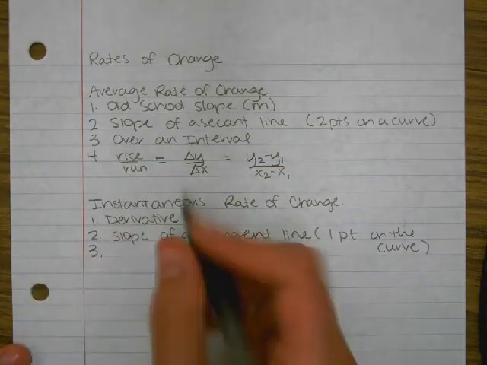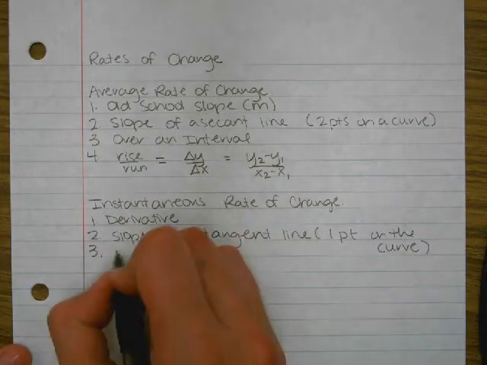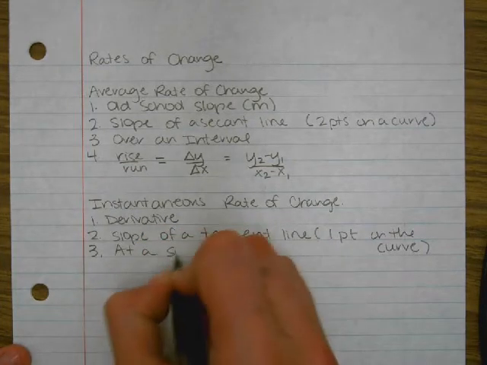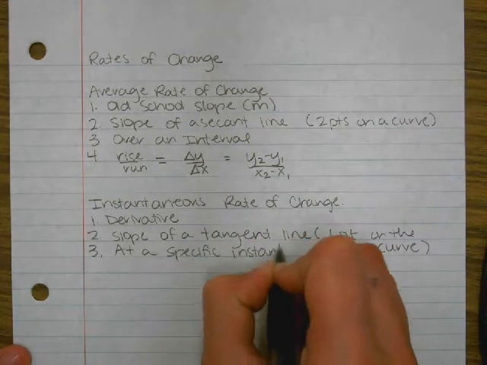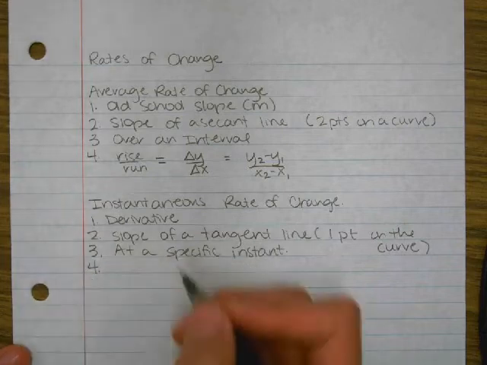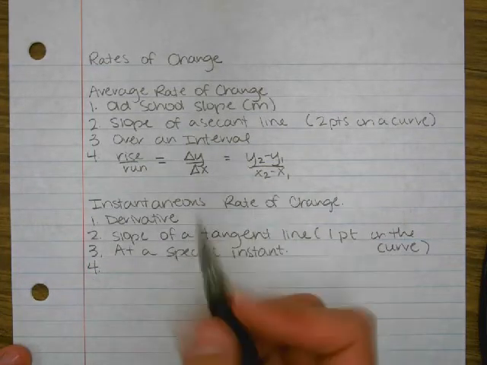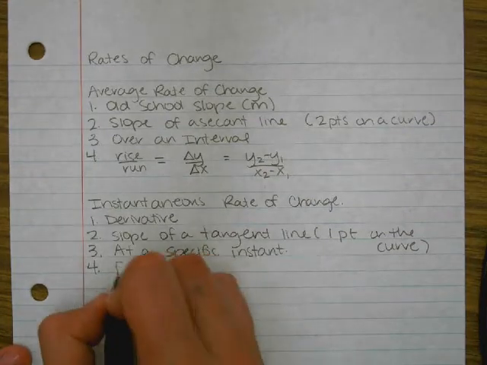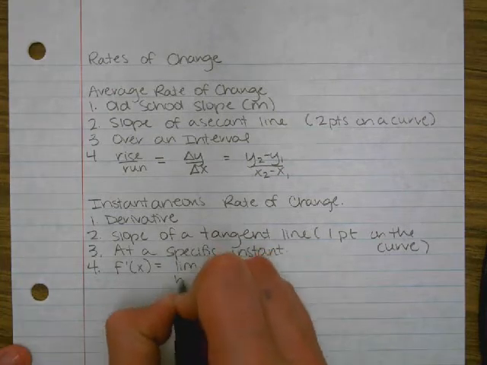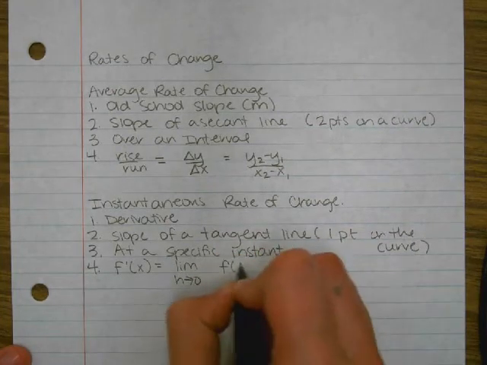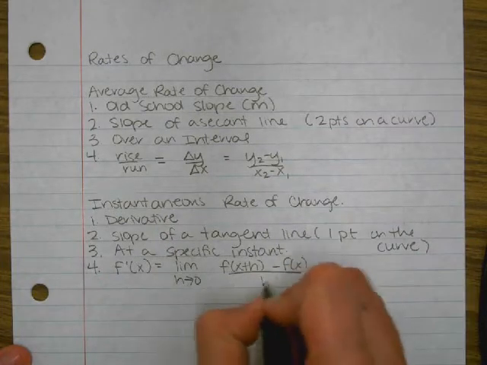Third, instead of looking at an interval of numbers, we're going to say at a specific instant. And also, instead of having delta y divided by delta x equals the change in the 2 points, we're going to say that the derivative is the limit as h approaches 0 of f of x plus h minus f of x, divided by h.